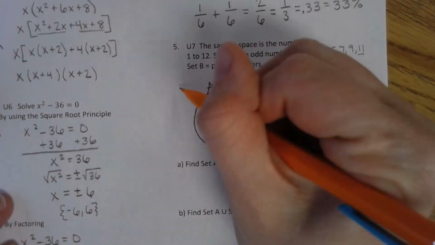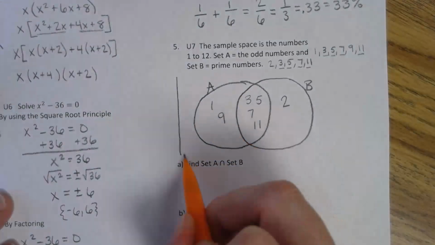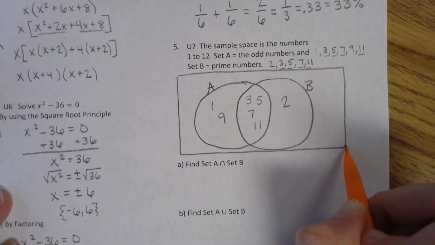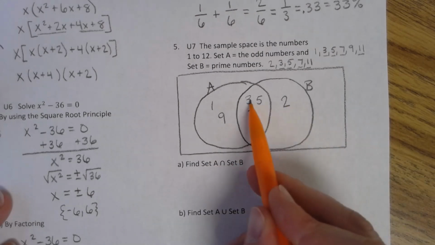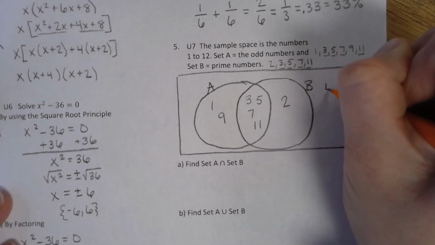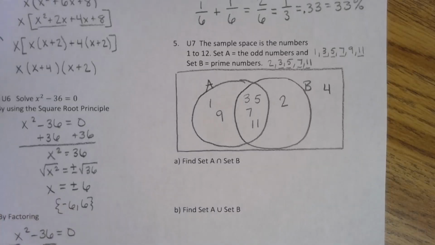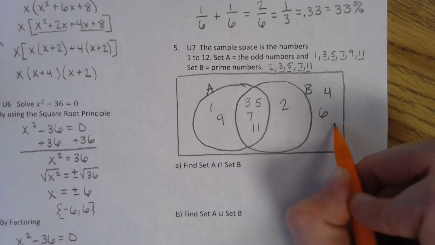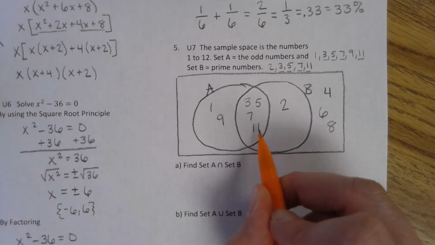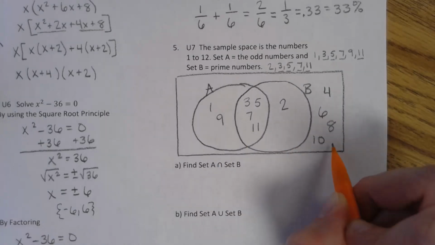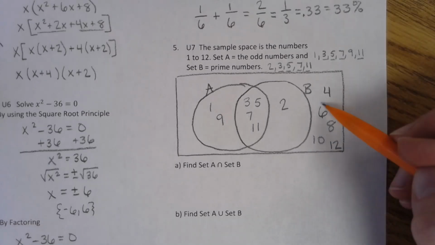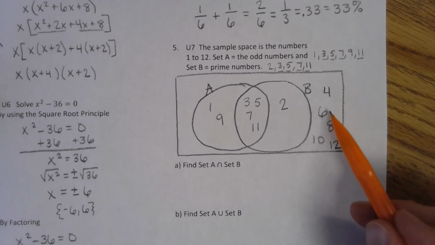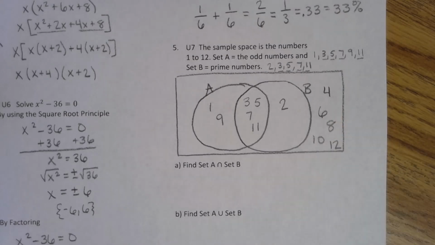Of course, if we're talking about our entire sample space, 1, 2, 3 are all represented, but 4 would live outside of those A and B sets. 5, 6, 7, 8, 9, 10, 11, and 12. So these numbers that are not odd, not primes, they would also be represented out here.